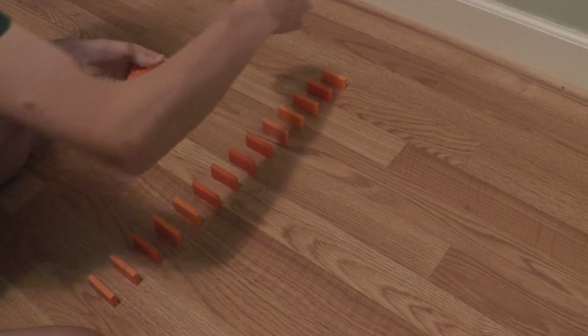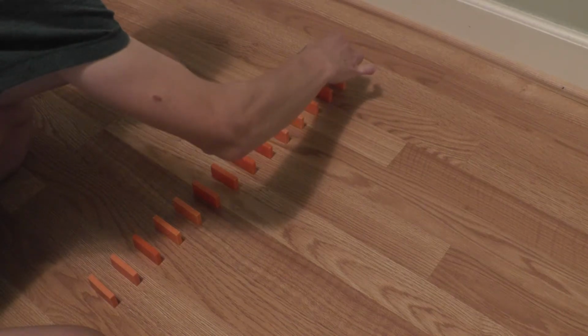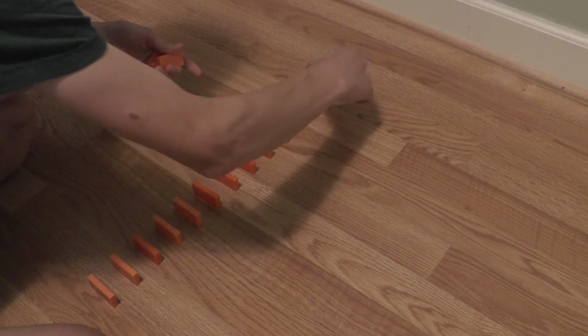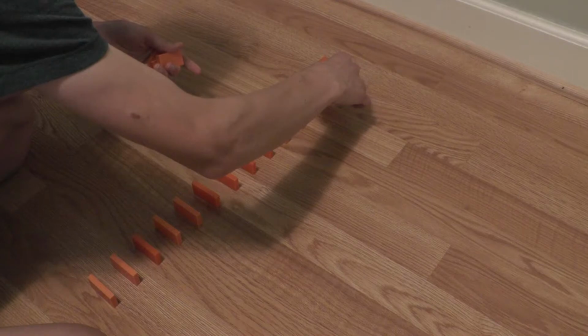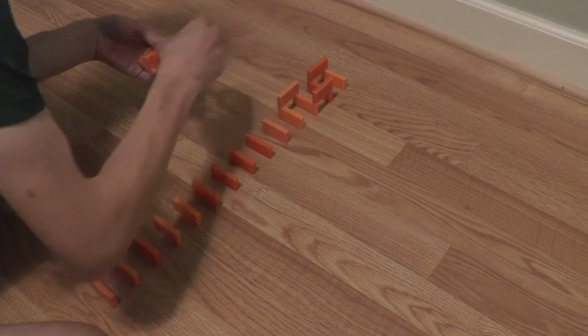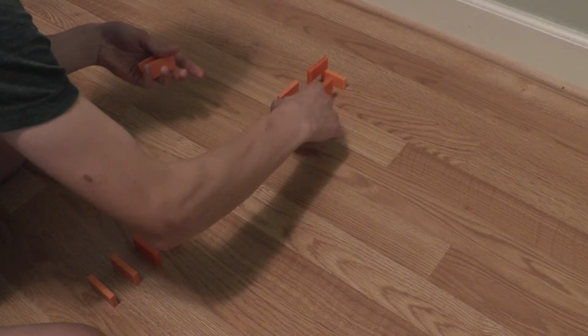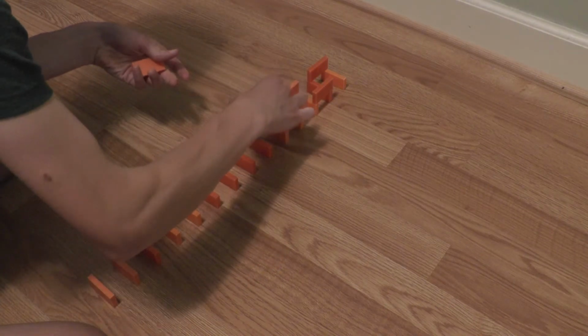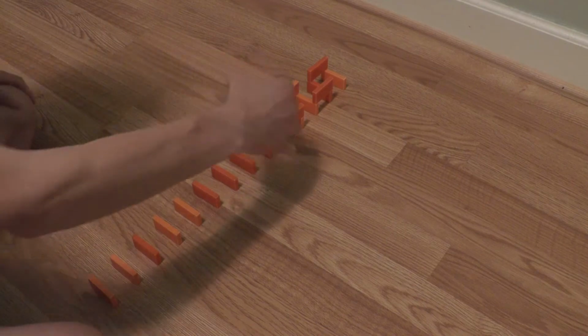So for this one, walls and 3D structures work best. And the thing is, you don't want the structure to be too short, such as a 3D pyramid on its side, because if it's like that, it won't topple the rows of the field.